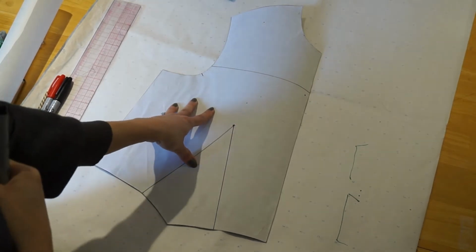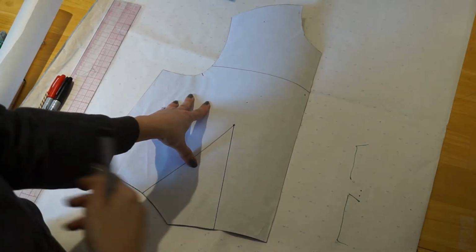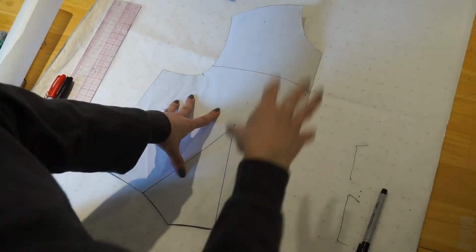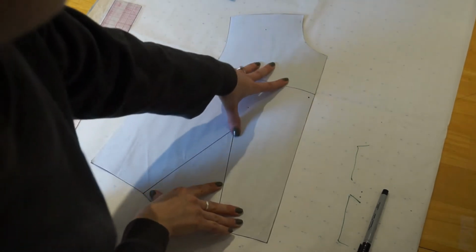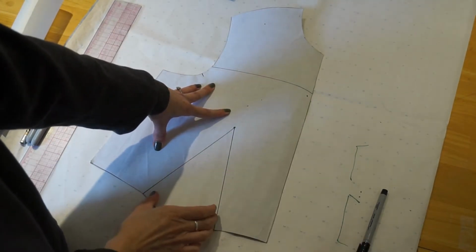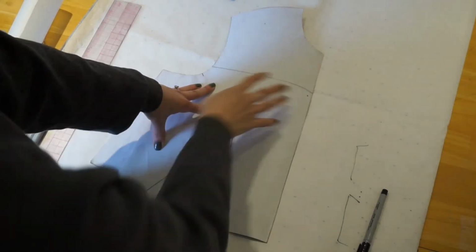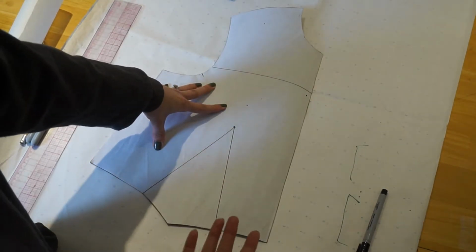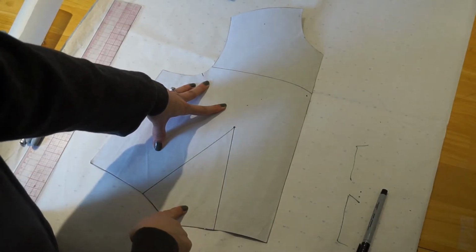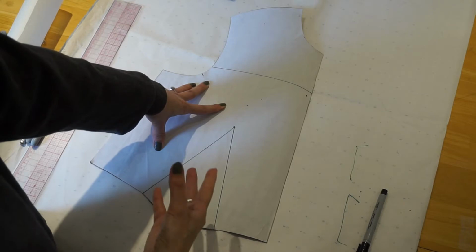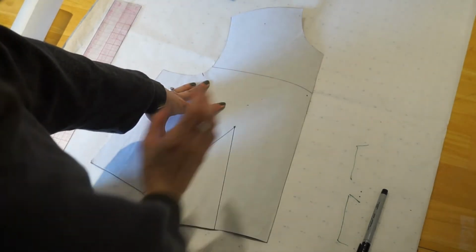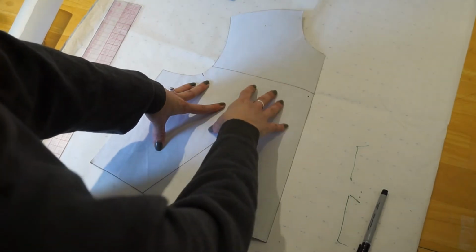Okay, so we're going to start talking about the pivot transfer technique. The pivot transfer technique is using the same concept of closing one dart and transferring the space to another location on the block. So we're going to use the waist dart again, because that's obviously the only dart we've got in our block, and we're going to close this and put it somewhere else on the block. So we're going to open it out somewhere else.